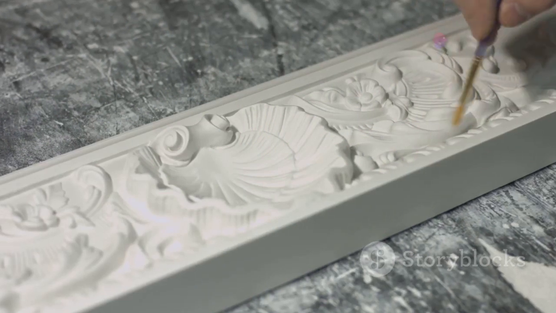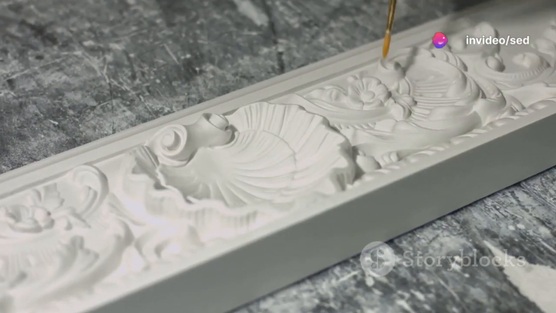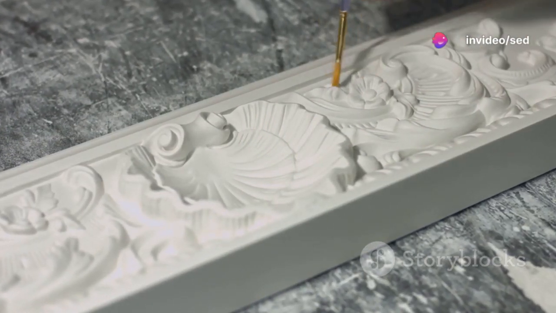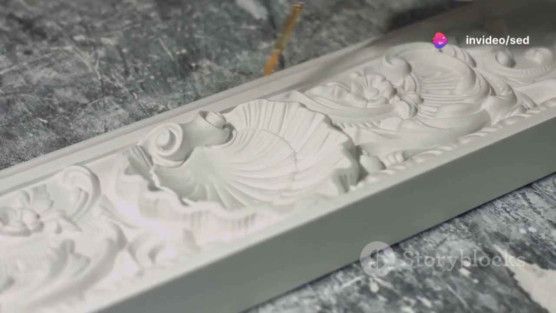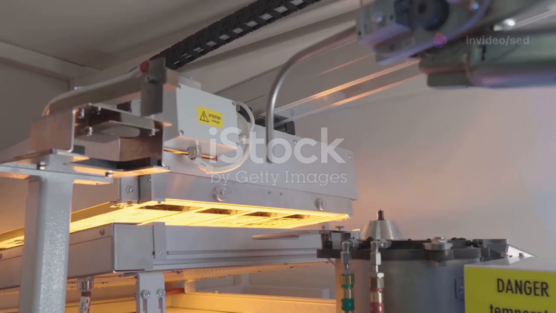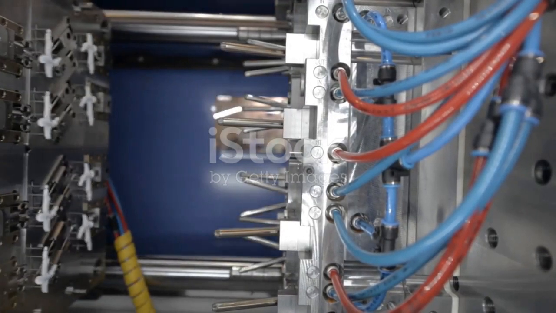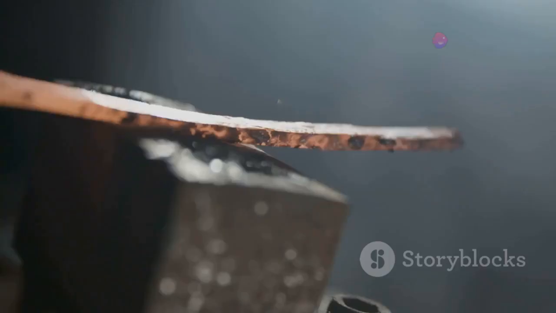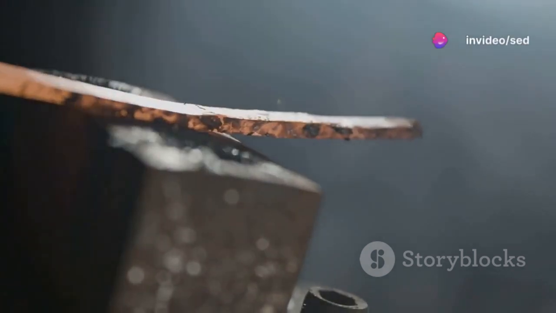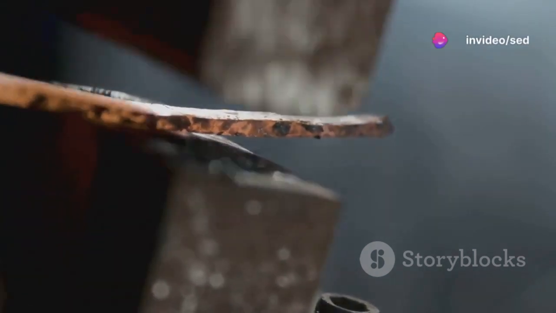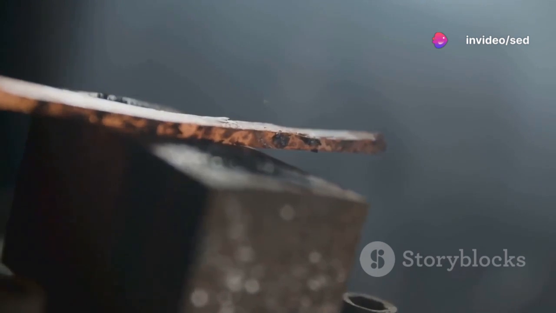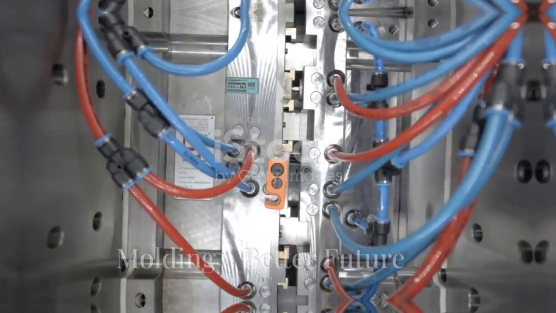Mold designers must also consider the material properties of the plastic being used, as different plastics have varying shrinkage rates and cooling behaviors. Mold design is a complex puzzle where every piece must fit perfectly to ensure efficient production and high-quality results. It's a testament to the ingenuity of engineers who meticulously craft molds that shape our plastic world with remarkable precision and efficiency.